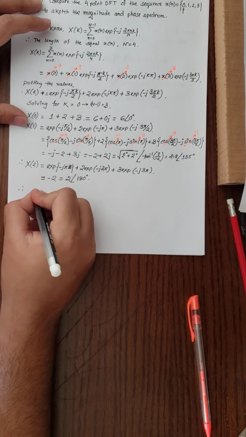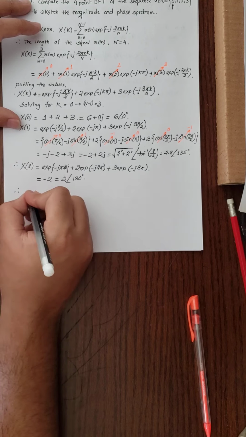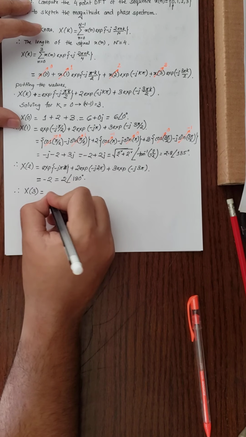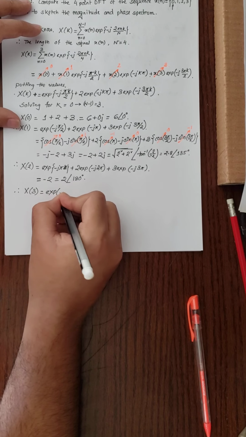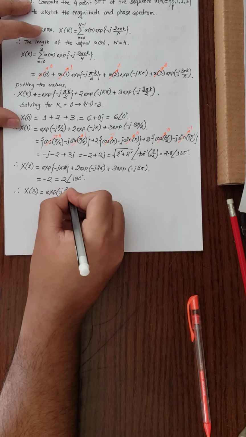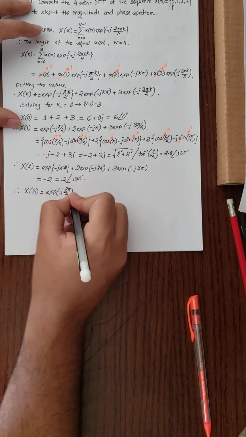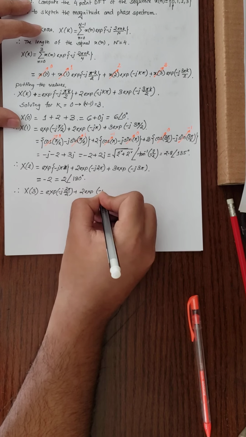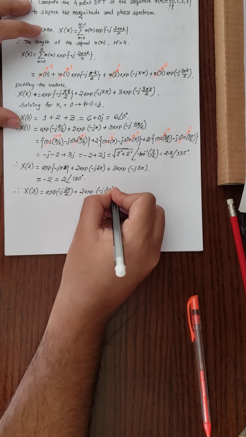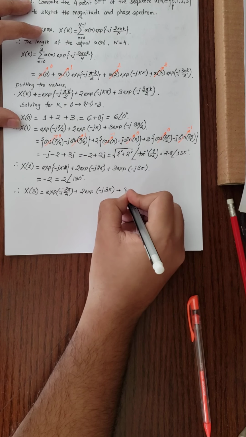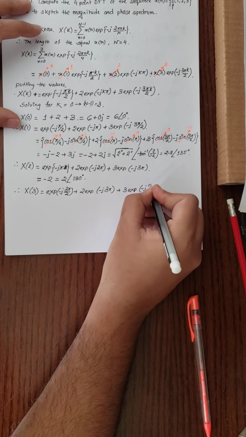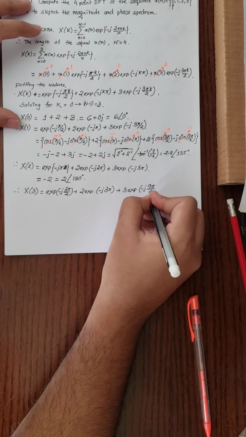Similarly, for x of 3, we get e to the power minus j thrice pi over 2, plus 2 e to the power minus j thrice pi, plus 3 e to the power minus j 9 pi over 2.